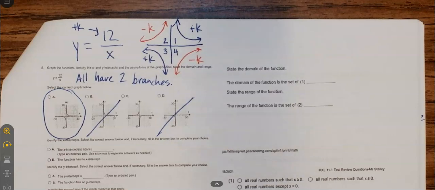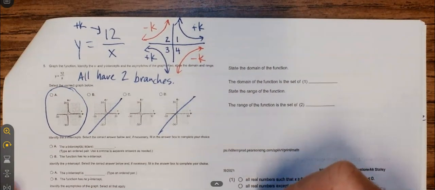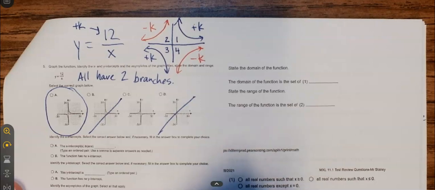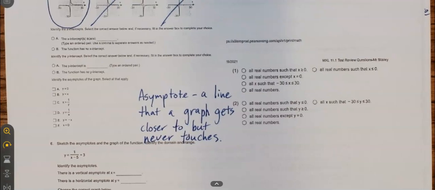Are you serious? Okay. A line that a graph gets closer and closer to, but never touches. Asymptote, a line that a graph gets closer to, but never touches. We need to, that's right, never touch the asymptote. What were the two asymptotes that we dealt with?